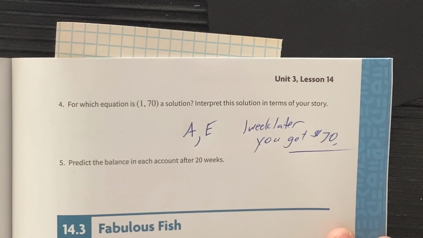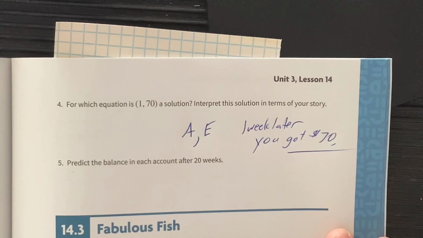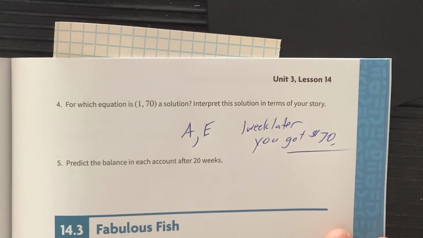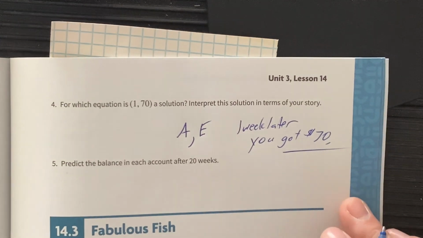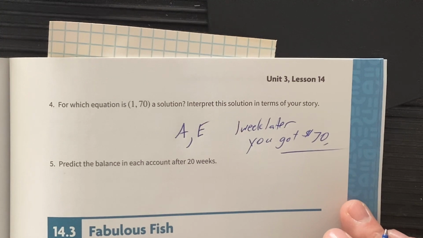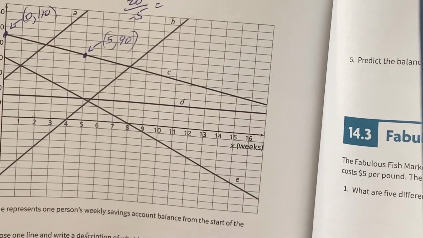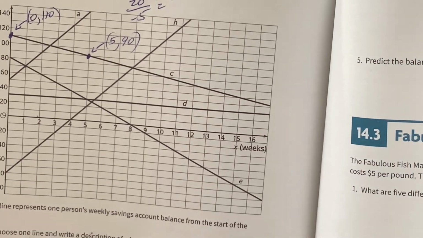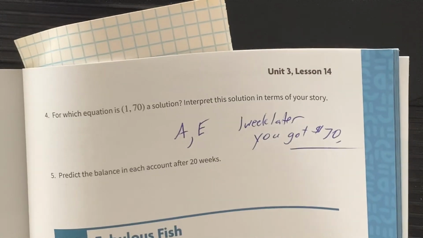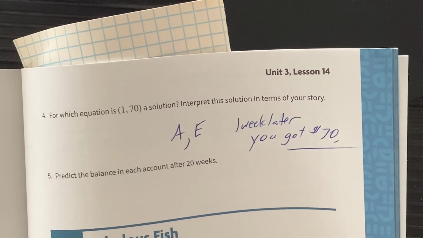All right, now the last one I want you to do before you go back and we disband on the group here. 20 weeks into it, based on what you are spending or adding to your account. So that means X is going to get replaced with 20 in your problem because you can't see 20 weeks on your graph. If you plug in 20 for X in your equation, I want to know how much money you will have.